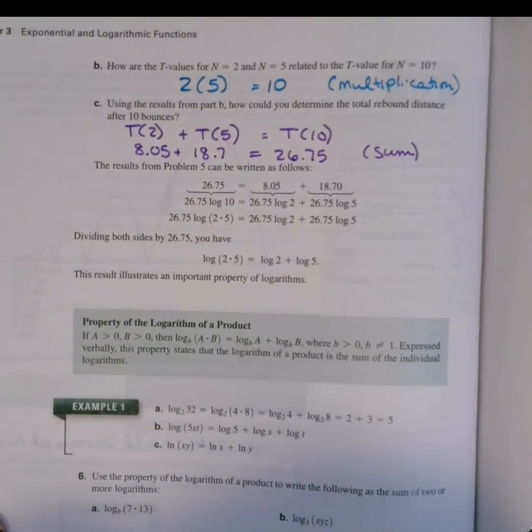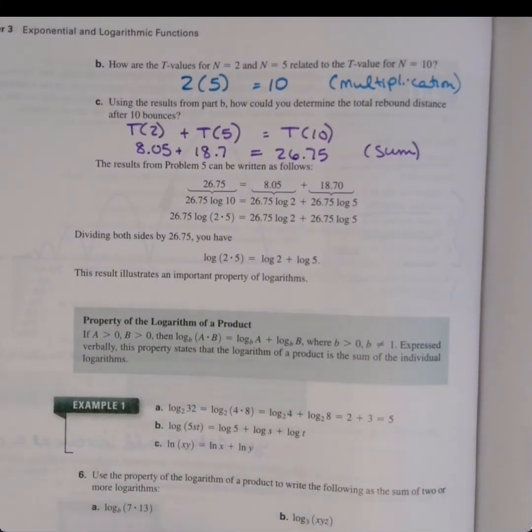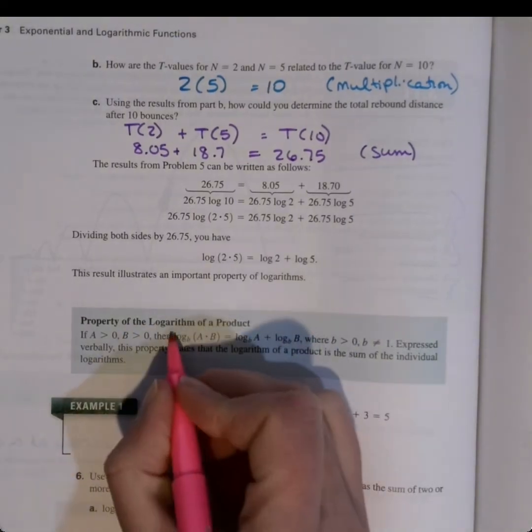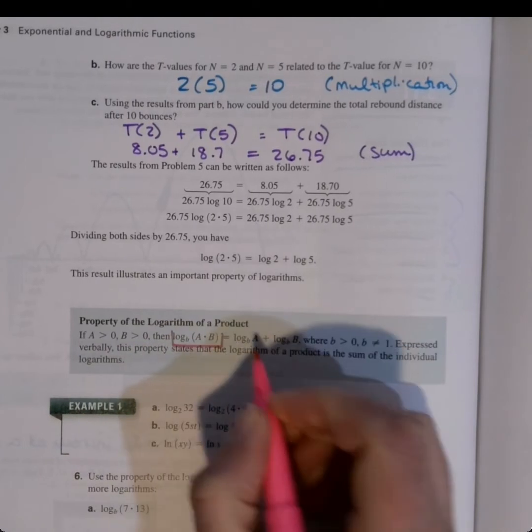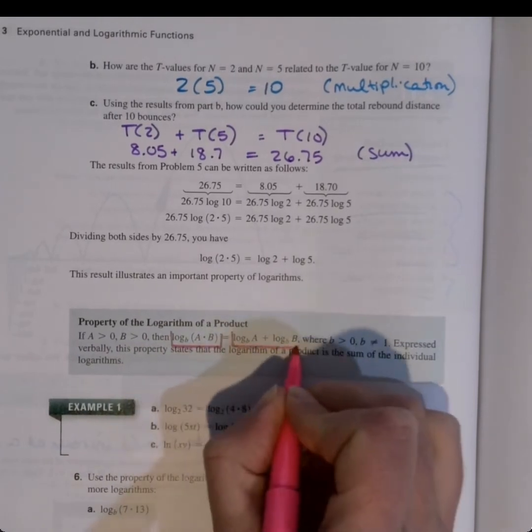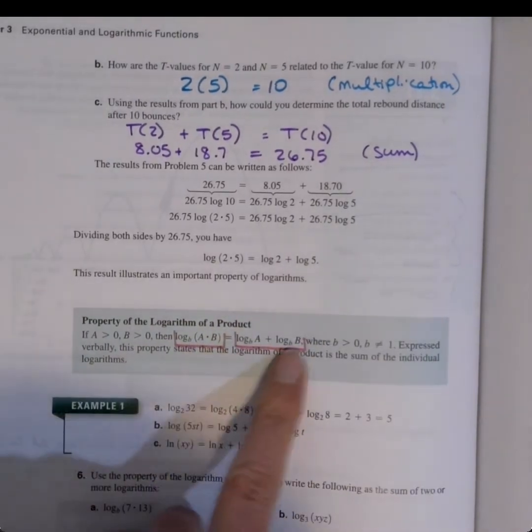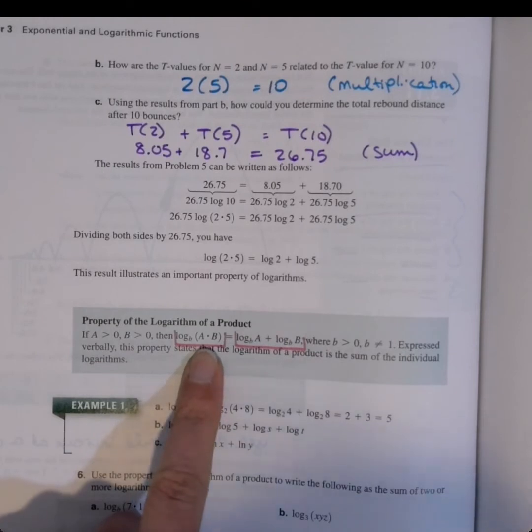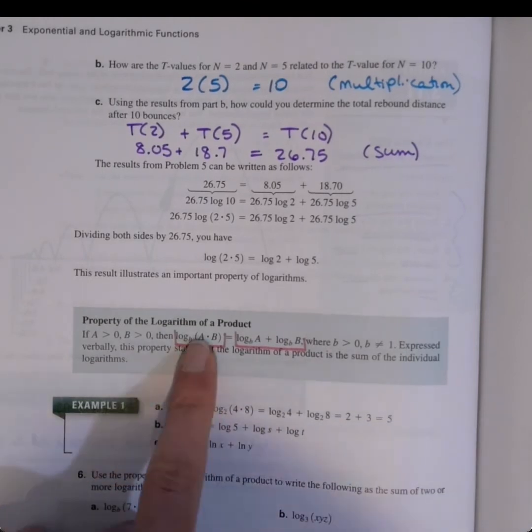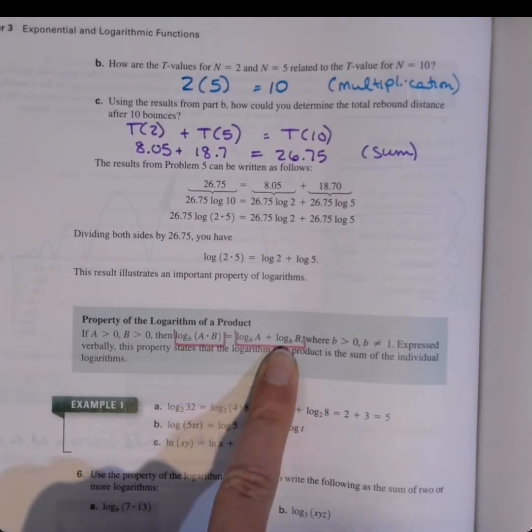And so this illustrates the product property of logarithms: if you have the logarithm of a product, it's equal to the sum of the logarithms of the two components of the product. This isn't the first time that a product has turned to a sum or vice versa.